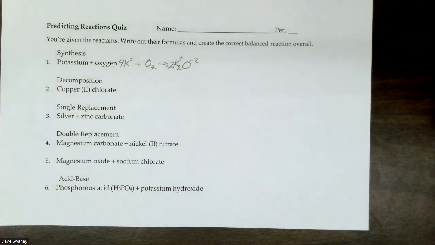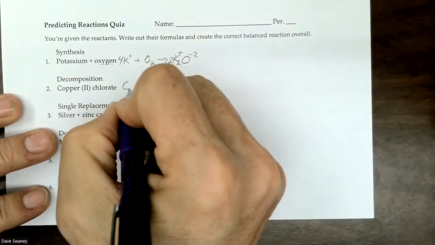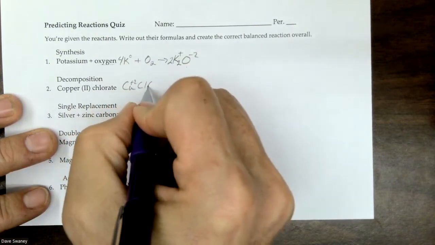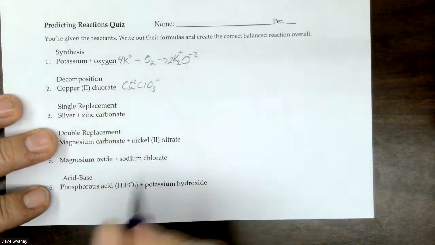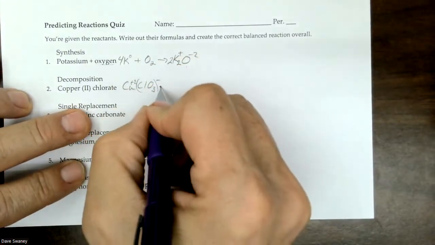Decomposition means it's going to fall apart, and we're going to cook it, basically. So let's write down the reactants. Copper, and it says it's a +2 there. With chlorate, look at your ion chart. It's ClO3, that's -1. The charges must add to 0, so there must be 2 of that.